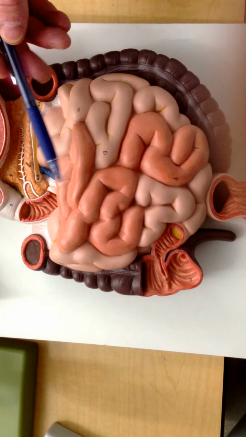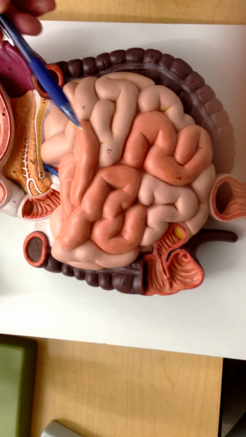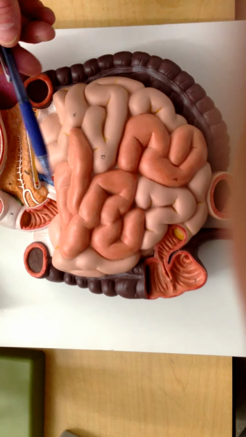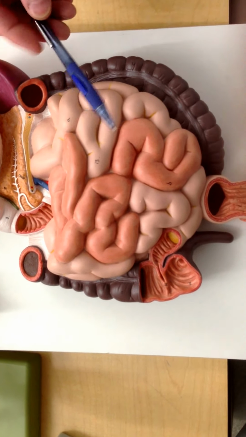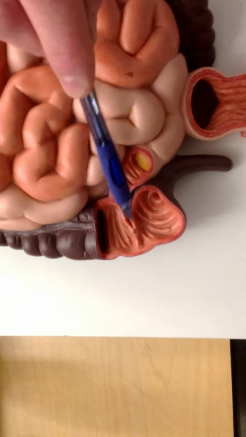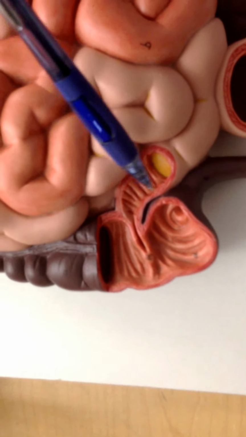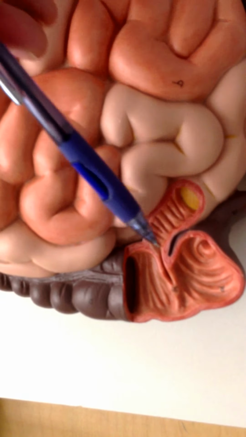As you continue through the last part of the small intestine, where all this absorption is occurring of nutrients and fluids, you would end up in the ileum, and that's the 12-foot piece that's going to connect down here at the ileocecal junction or sphincter with the ascending portion of the large intestine or colon.